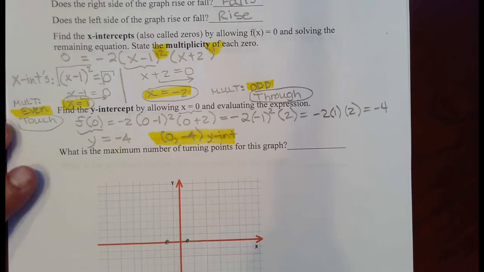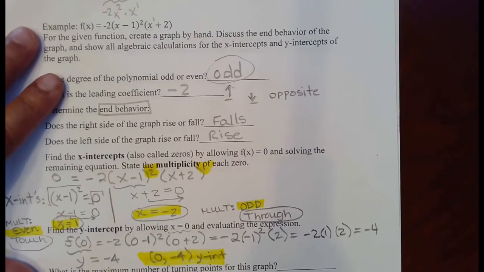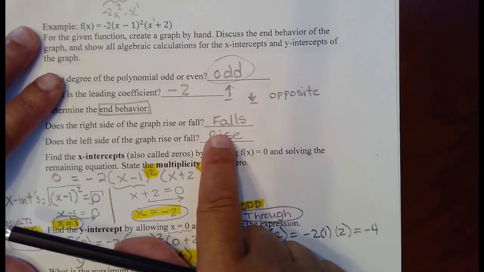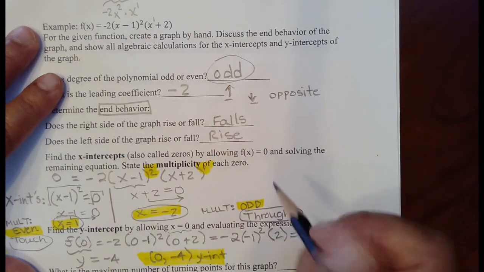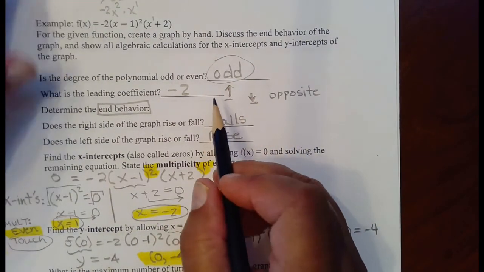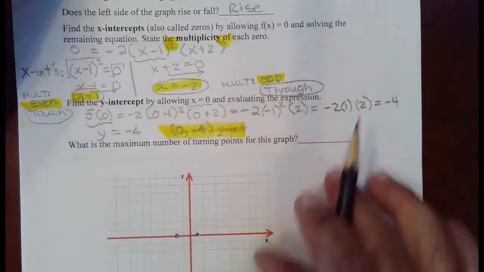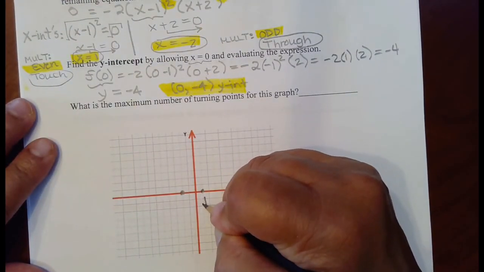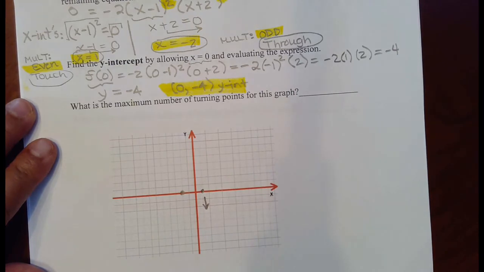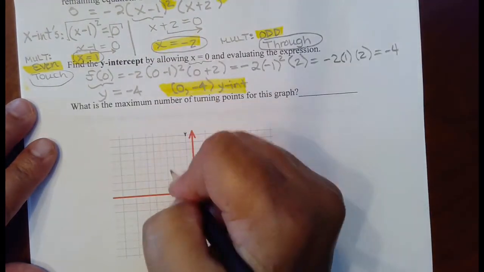Okay, now we're going to go through those points. So let's see. This x-intercept of 1. Let's go check out our work up here. The x-intercept of 1, it had an even multiplicity, so that means we're going to just touch that x-intercept, which means right away, as soon as we touch it, we're going to go down. How far down? So I'm going to touch up to know how far down to go.